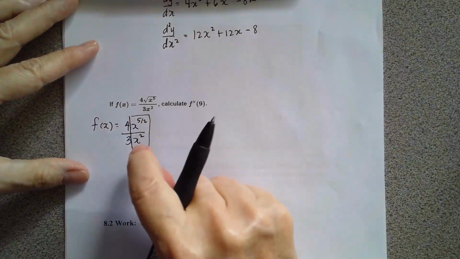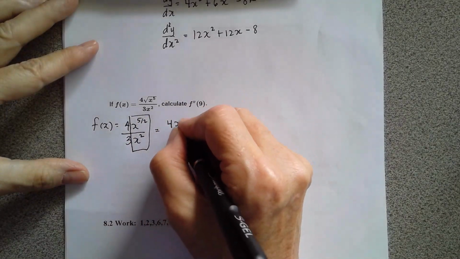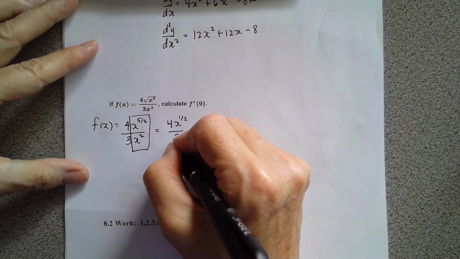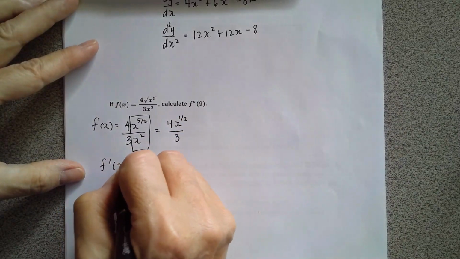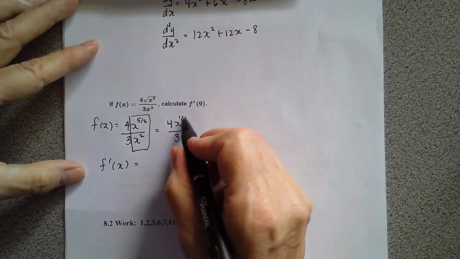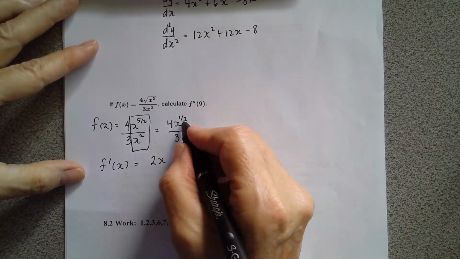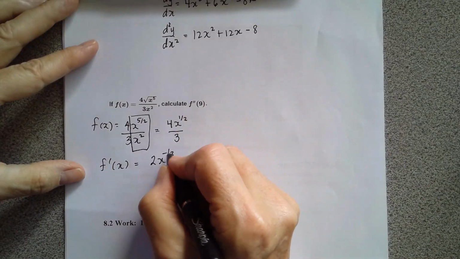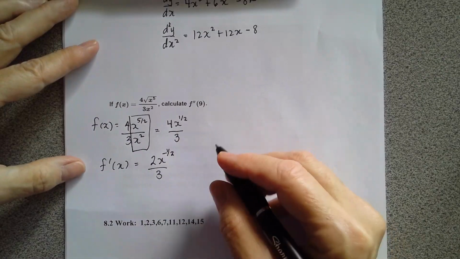So 5 halves minus 4 halves is 3x to the 1 half over 3. So it makes it a lot easier. The first derivative is equal to half down the front, so 2x, and then take off 1, negative 1 half, over 3. That's just a constant down there.